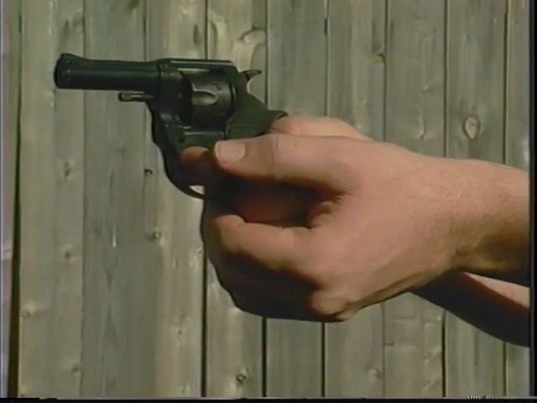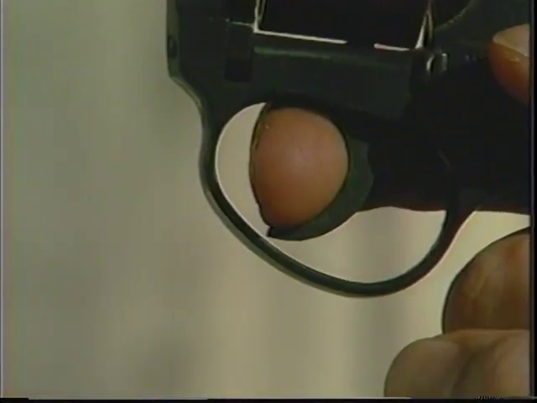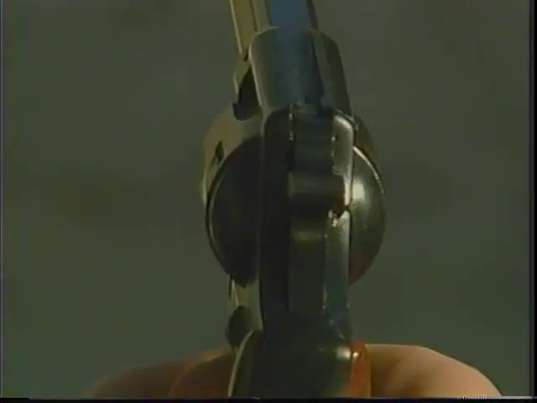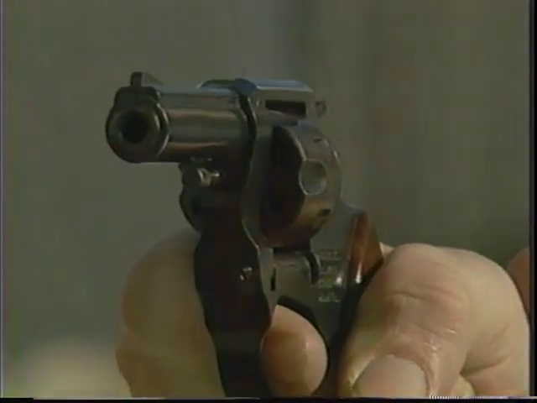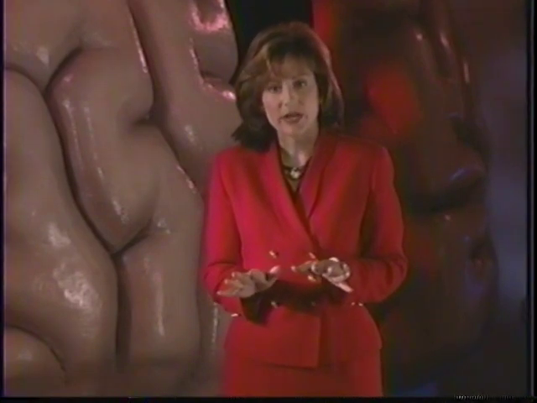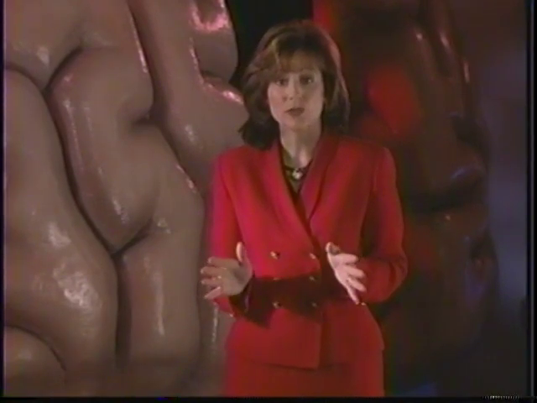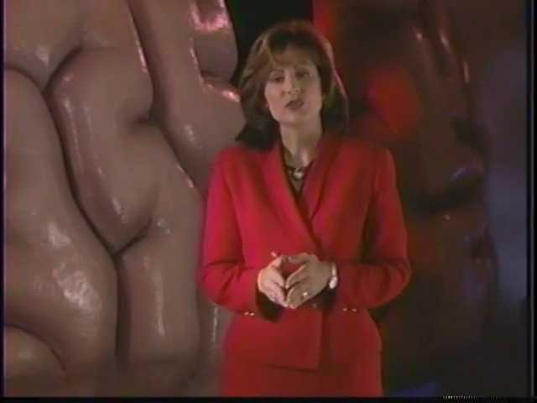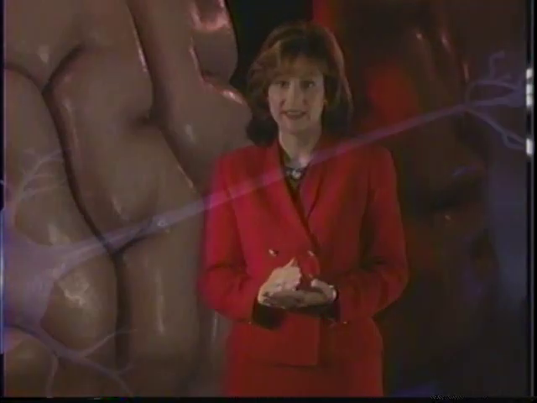Let's now take a look at how depolarization leads to an action potential. If the trigger of a gun is pulled just a small amount, the gun will not fire. For the gun to fire, the trigger must be pulled past a certain point. Similarly, the cell membrane of a neuron can depolarize a little without anything happening. However, once the neuron depolarizes past a level known as the threshold, an action potential is generated.